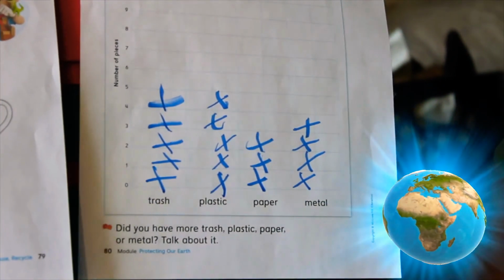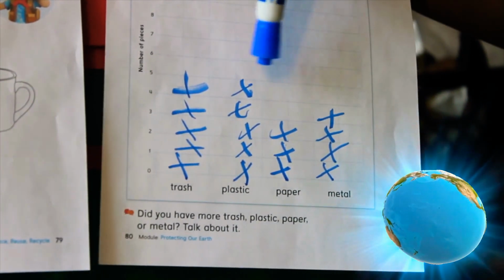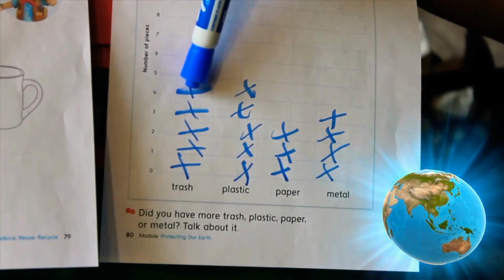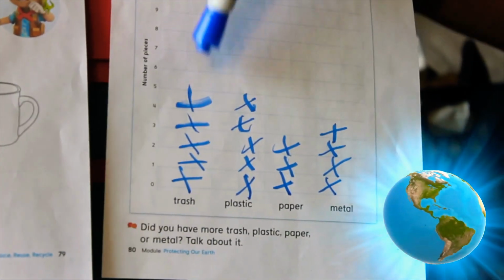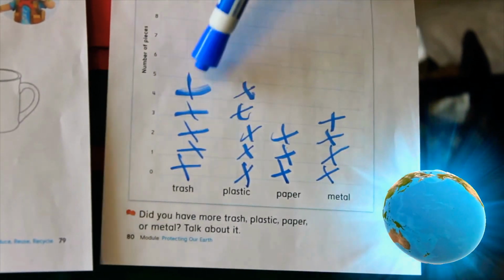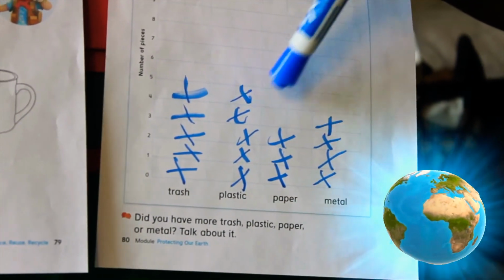Now, the graph shows us that we had the same number of pieces of trash as plastic. We had 5 pieces of trash, 1, 2, 3, 4, 5, and 5 pieces of plastic, 1, 2, 3, 4, 5. The plastic can be recycled, but the trash cannot.